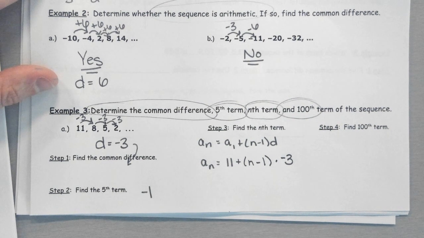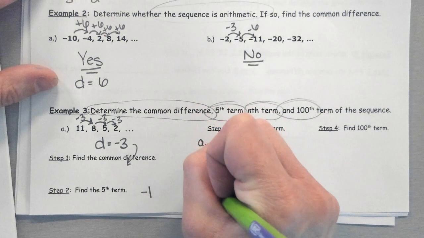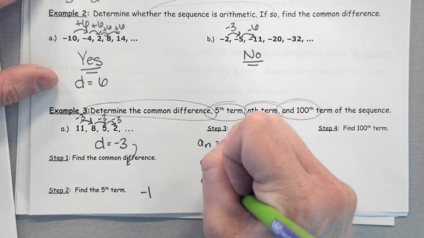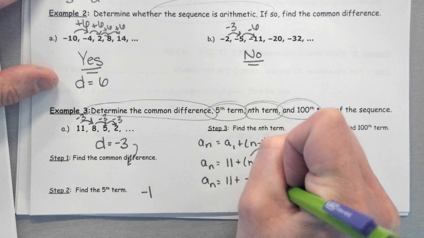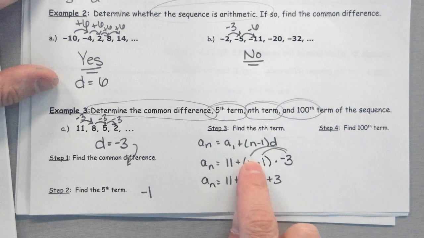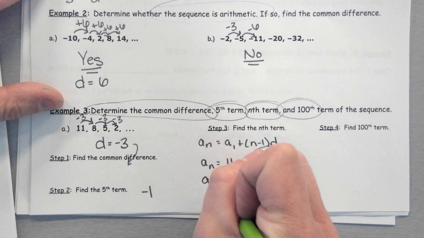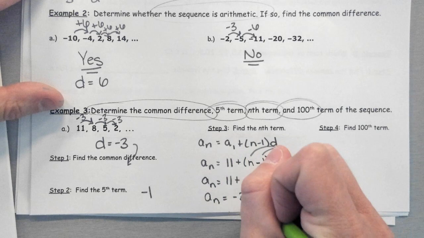Honestly, I don't care if you leave your formula like this. If you are a person who likes things simplified, you can also do that. So let's quickly simplify, although you don't have to. 11 plus, I'm going to get negative 3n plus 3. So the negative 3, when it gets distributed into the parentheses, will give me that. So a sub n equals negative 3n plus 14.